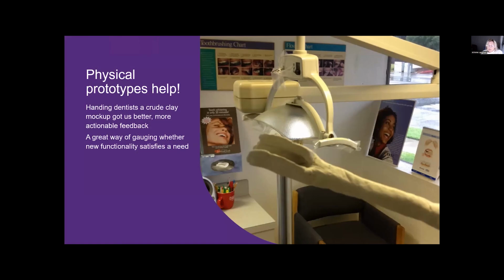Really important, physical prototypes do help. If your concept is something digital, coming up with a paper prototype is very good. But if you've got something physical, even just coming up with something very crude, but asking people how and where they would use it and putting it in their hand can make a big difference in understanding the size and the nature of what they're going to be doing with your product.